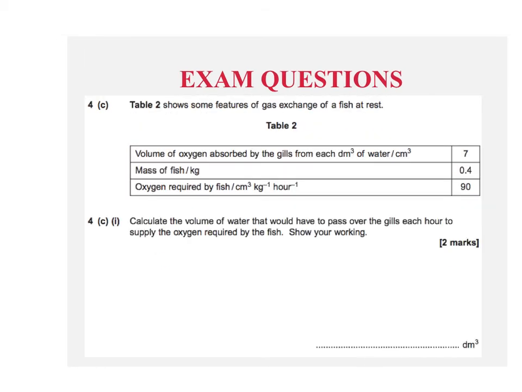And the final question that we're going to have a go at. Table 2 shows some features of gas exchange of a fish at rest. The first row, we have got the volume of oxygen absorbed by the gills from each dm cubed of water in centimetres cubed. Then we've got the mass of fish in kilograms. And then finally, the amount of oxygen required by fish per centimetres cubed per kilogram per hour. And you have got to calculate the volume of water that would have to pass over the gills each hour to supply the oxygen required by the fish.